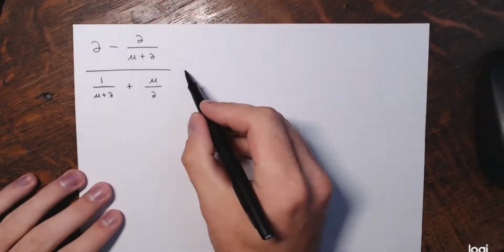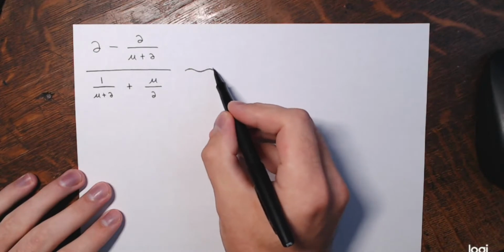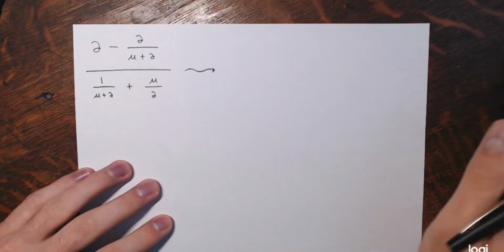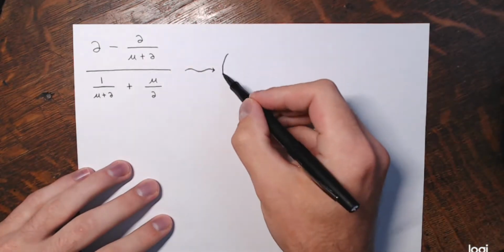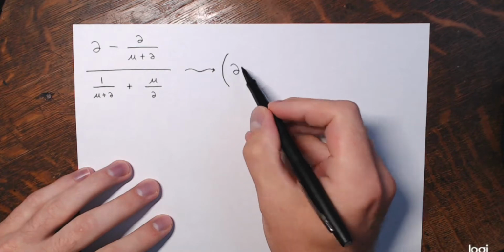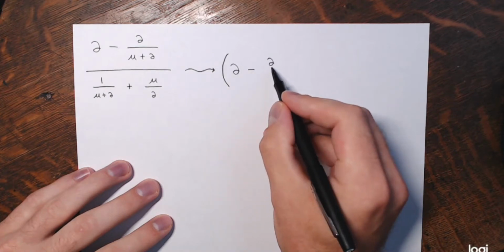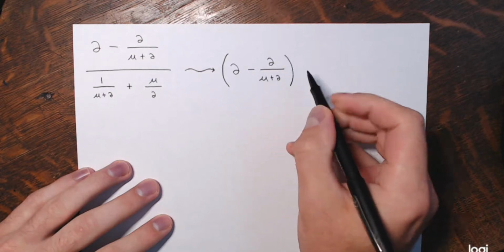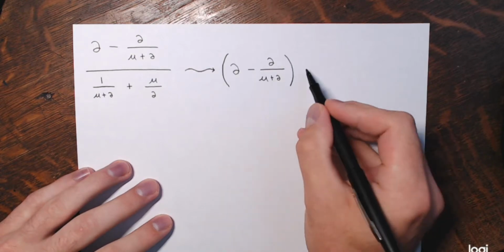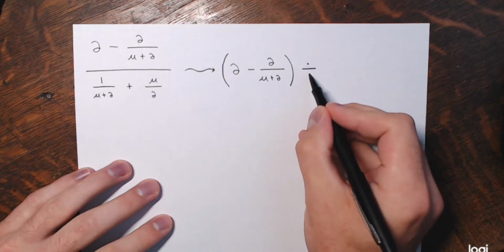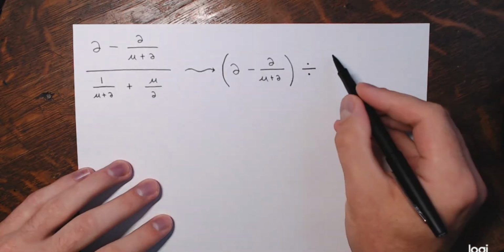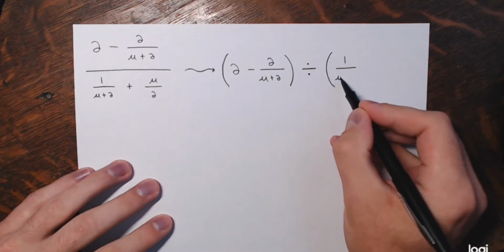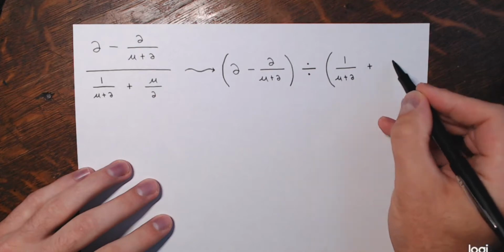So as I did a couple questions ago, I'm going to start off by just rewriting this as a division problem. Everything above the main bar, that's the numerator. I'll put that in parentheses here. We have 2 minus 2 over u plus 2. That's everything above the main bar, divided by everything below the main bar, the denominator. In parentheses, 1 over u plus 2 plus u over 2.